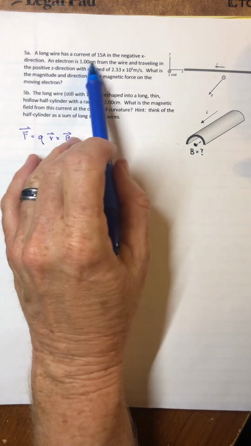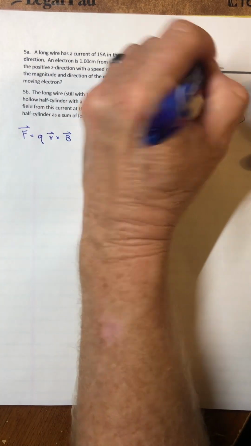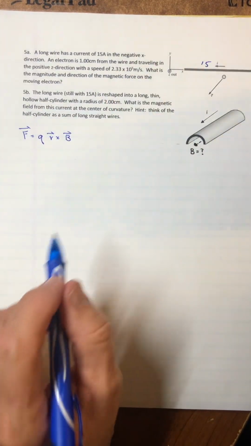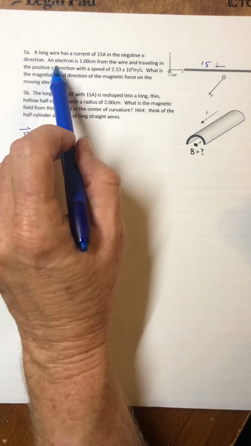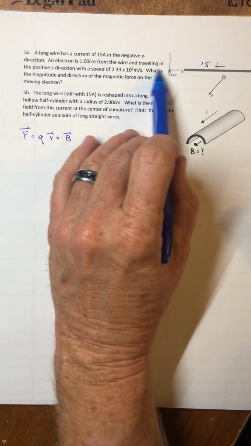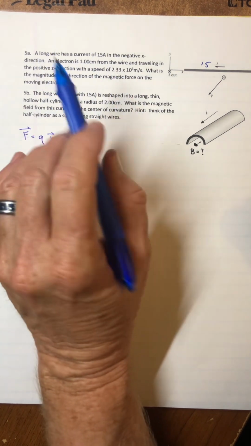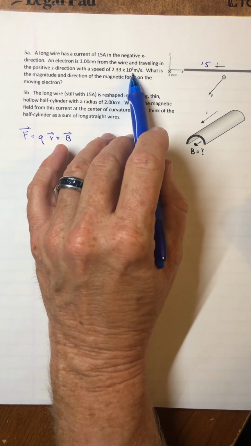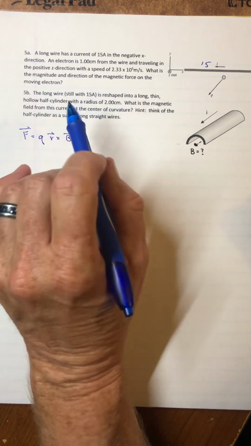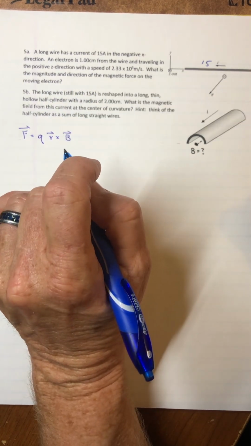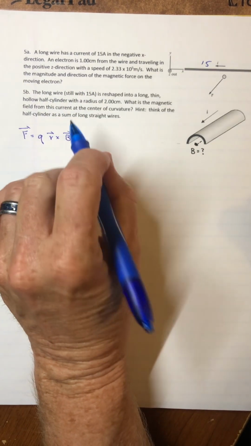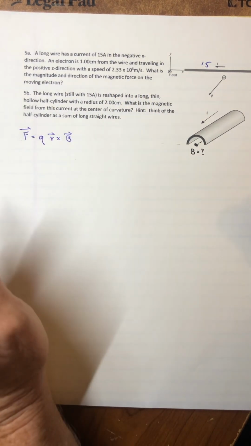It says this long wire has a current of 15 amps. So I'll put that. It's moving in the negative x direction. We have an electron that is 1 centimeter from the wire and is traveling in the positive z direction with a speed of 2.33 meters per second. What is the magnitude and the direction of the magnetic force?